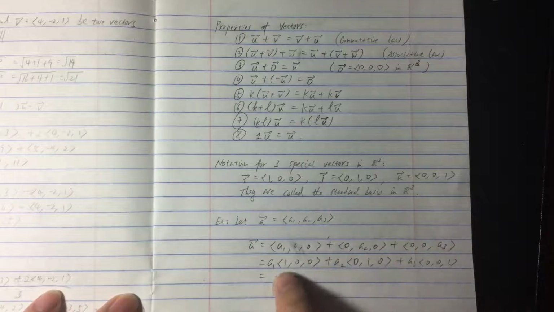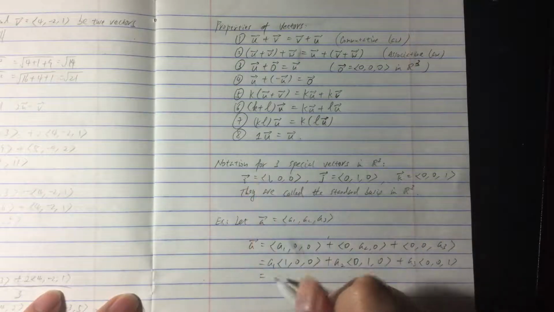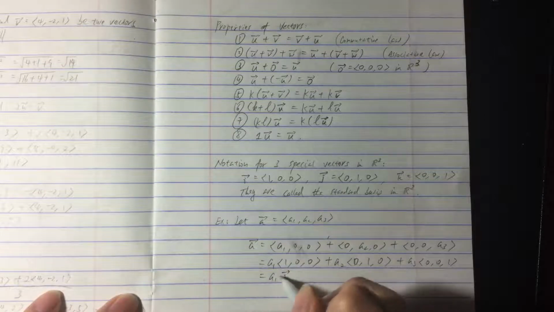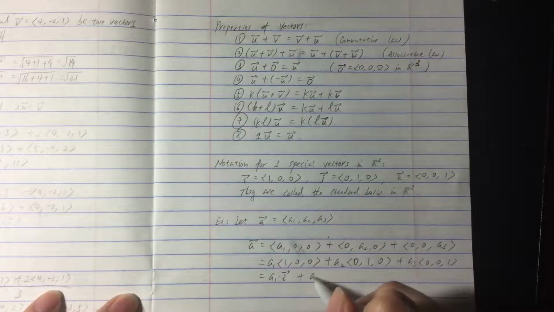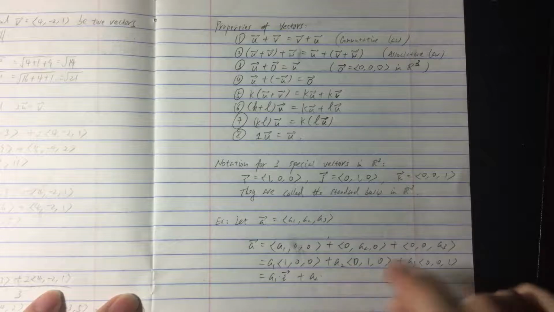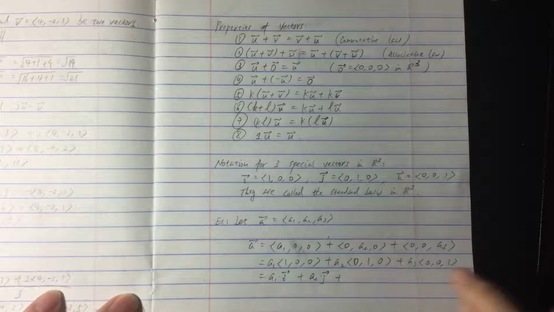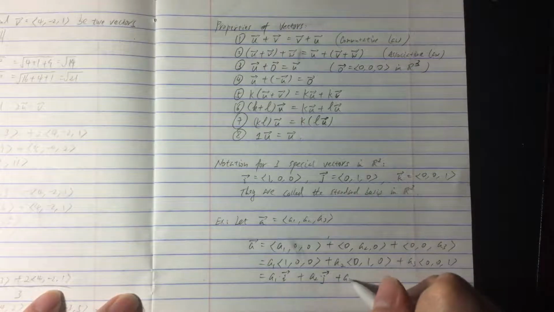Here we see that this is vector I, so I can write A1 times vector I. This is vector J, so I can write A2 times vector J. This is K, so I can write A3 times vector K.